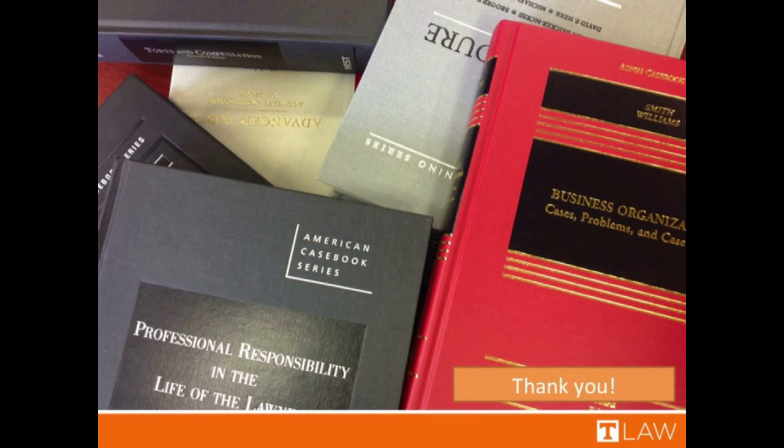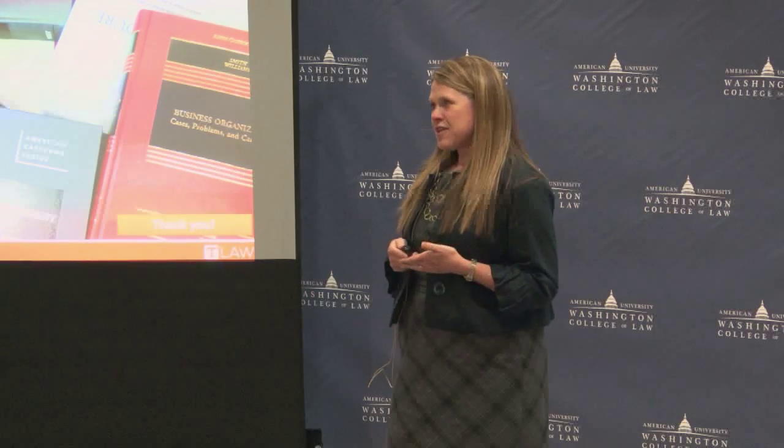So in conclusion, we can all teach professional values. We can use our case books. We just have to rethink how we use them. And if we find the lawyers in the cases and find the professionalism challenges that they face, we can better prepare our students for practice.